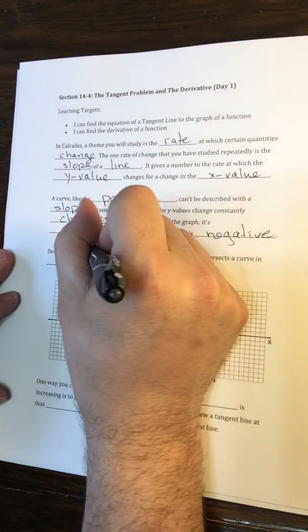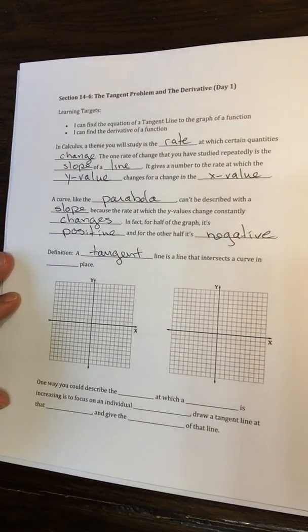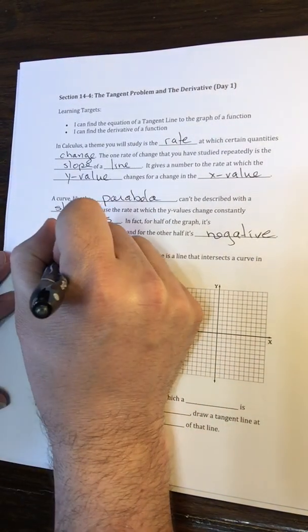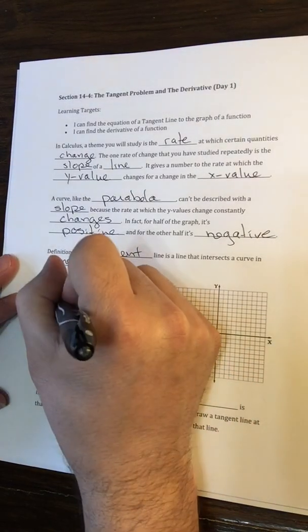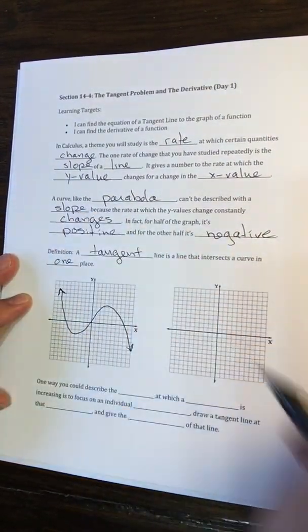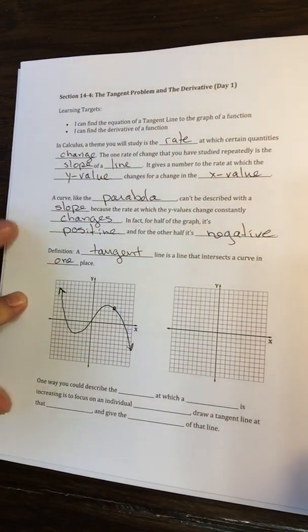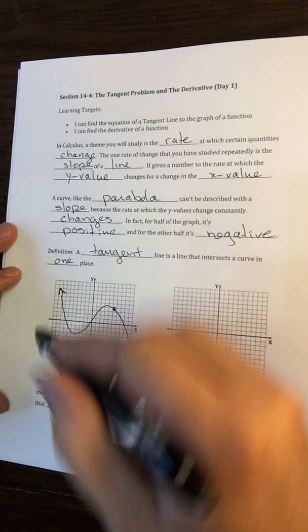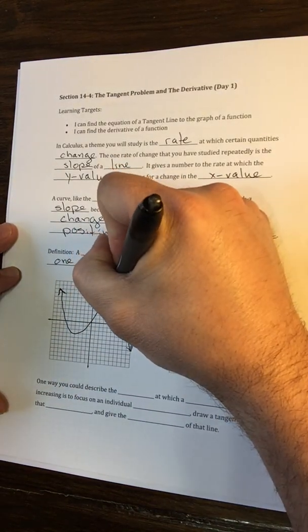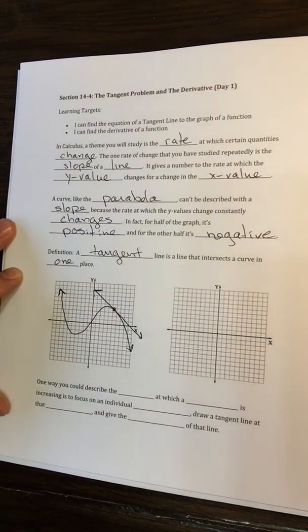Okay, so here we go. Definition, a tangent line. We talked about this in class, I think. It's a line that intersects a curve in only just one place. Okay, so I'm going to draw a swooshy with a hoop-de-doo. There you go. And I'm going to put a point right there. Now I'm going to draw a tangent line to this curve. So that's a line that just comes through and just hits this in one place. That's what a tangent line looks like.